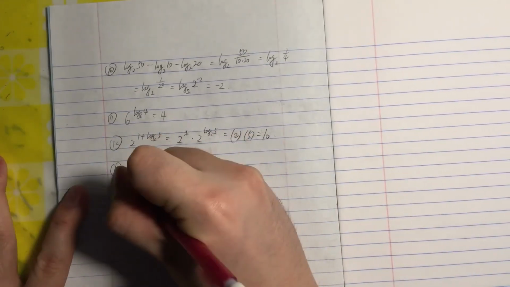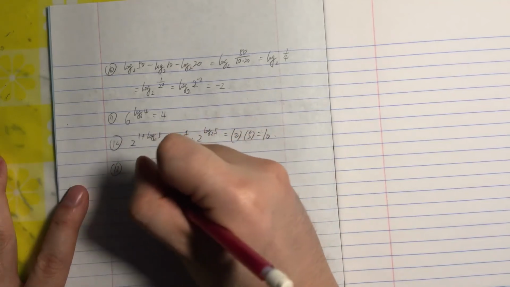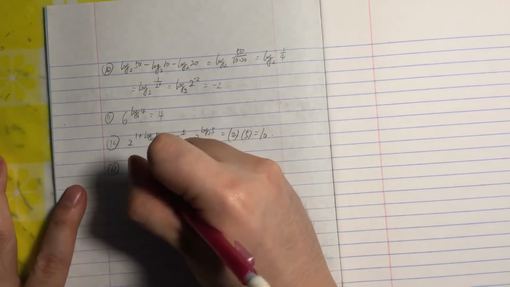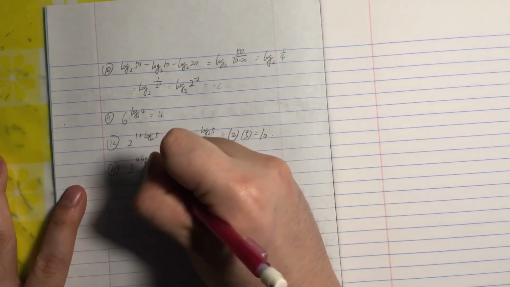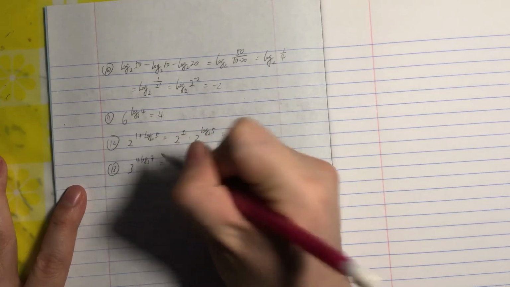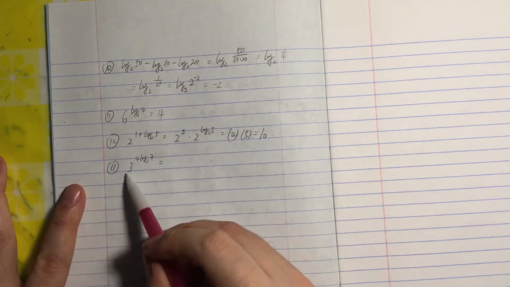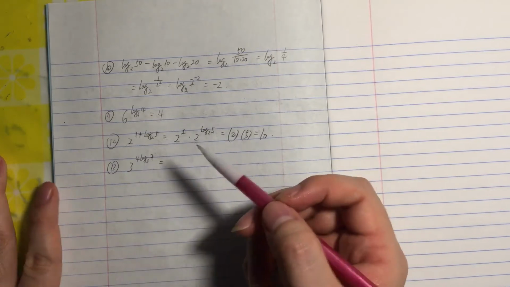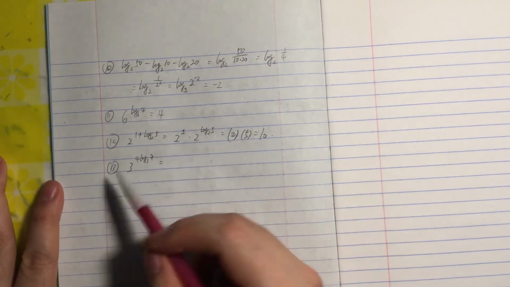Next example. 3 to the power of 4 log base 3 of 7. How can we simplify this expression?